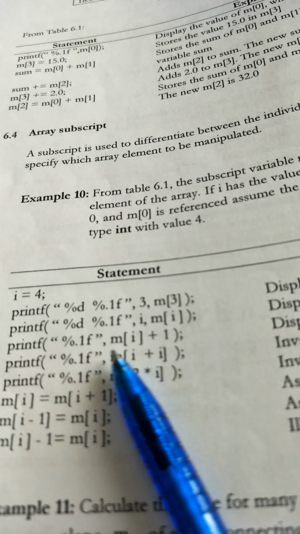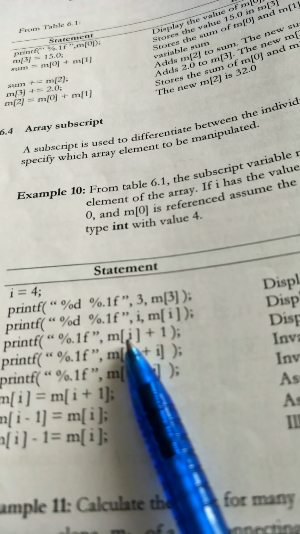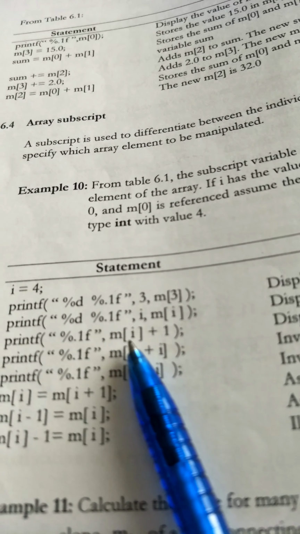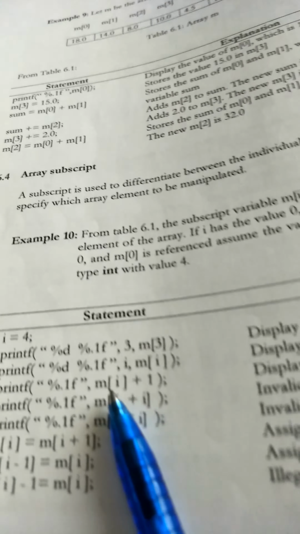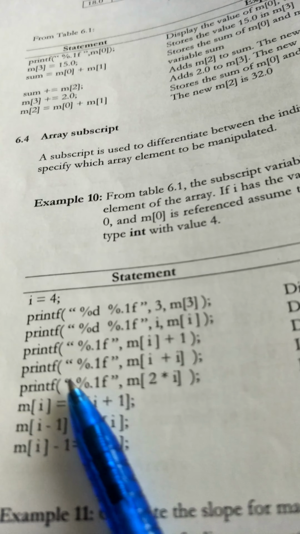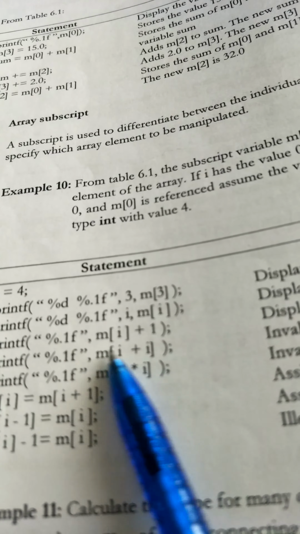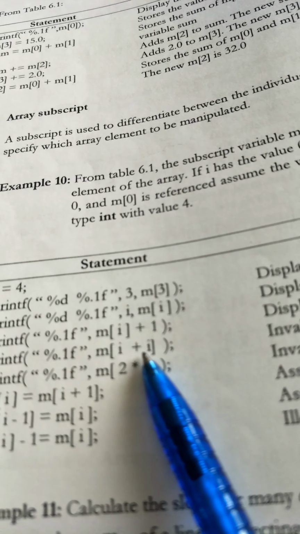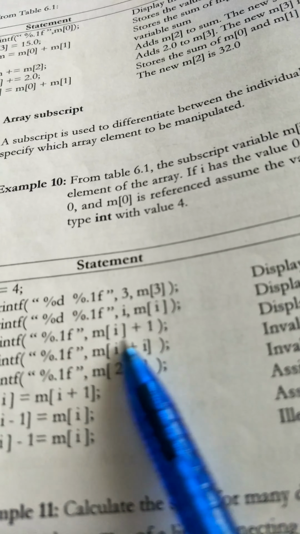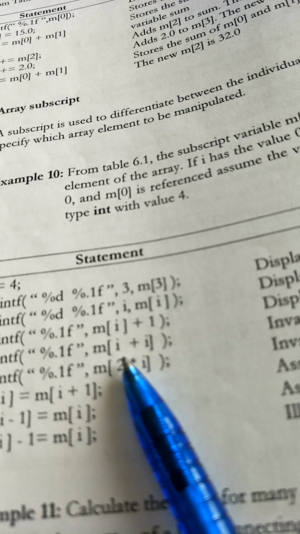And M(i+1), I is 4 plus 1, M4 is 4.5, M4 is 4.5 plus 1, that gives you 5.5. For that, print this is invalid. The reason is we cannot do print with a mathematical expression inside there.